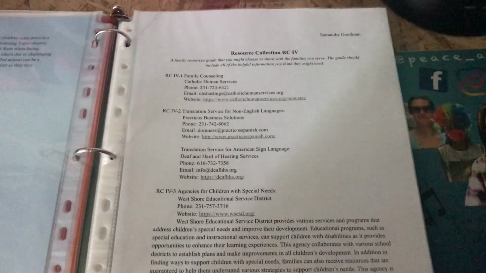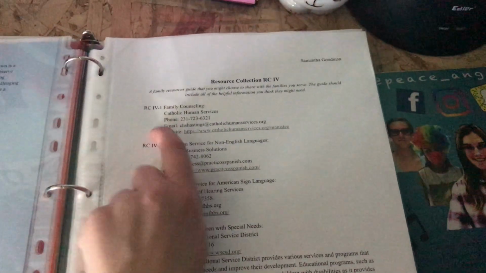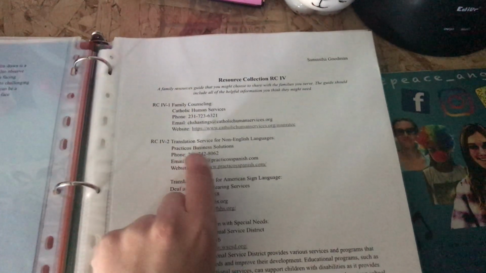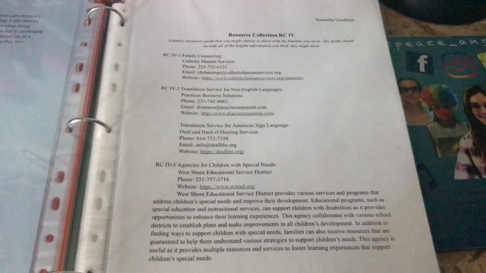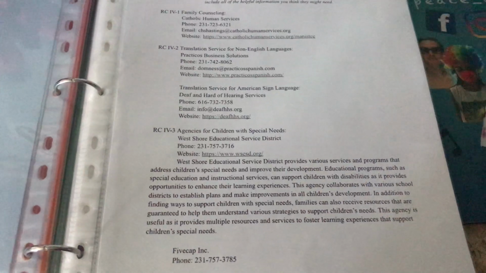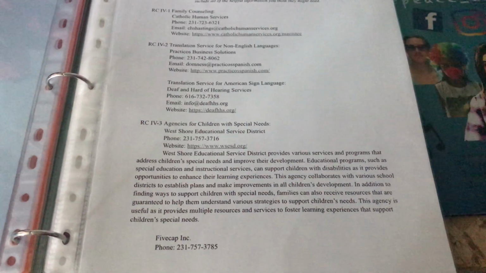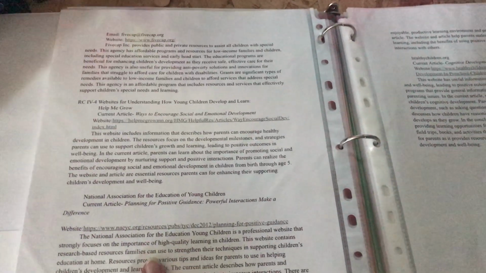This is resource collection 4, and this is a family resource guide, so I incorporated a resource for family counseling and translation service for non-English languages, and then agencies for children with special needs, and then websites for understanding how young children develop and learn, and then I included article links, which I'm going to show you here in a minute.